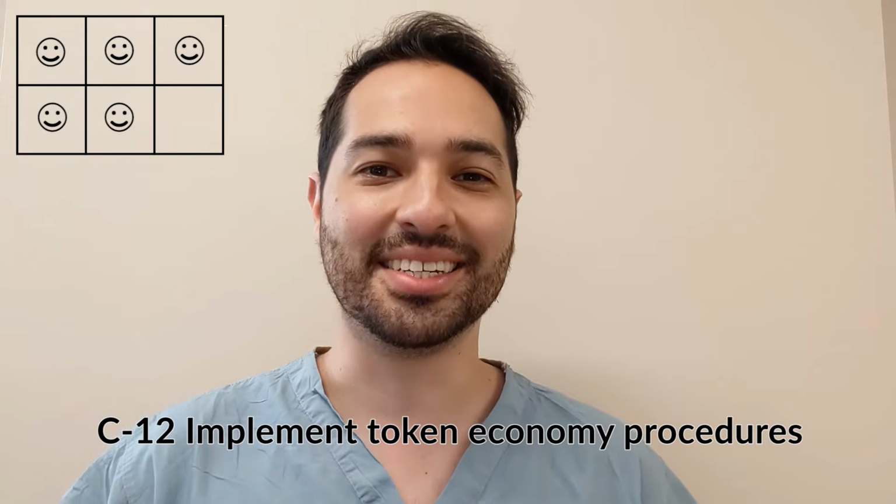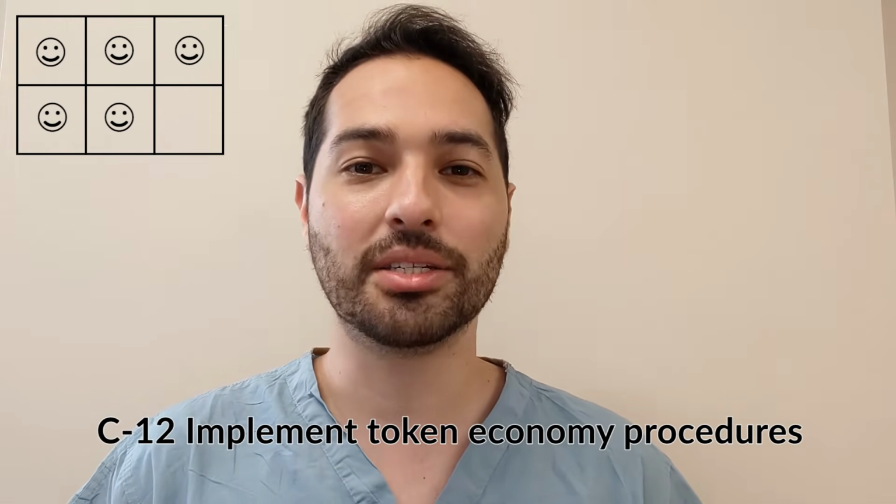And last section, C12, implement token economy procedures. Alright, look over here, we've got 5 tokens. We only need 1 more. We just finished this section, and I'll give you your final token, and then we'll choose the prize that you chose, which is the magic trick. I don't know why you didn't choose $1 million. I wanted to give it away, but hey, it was your choice.